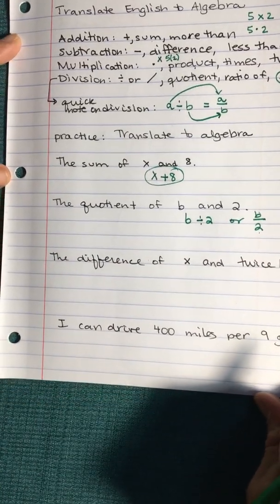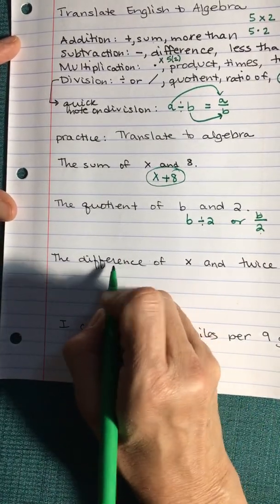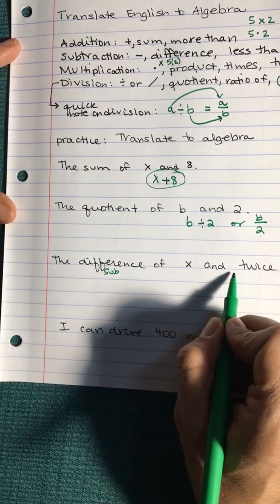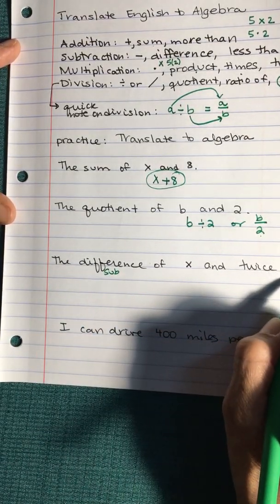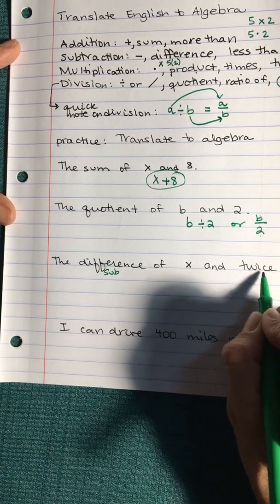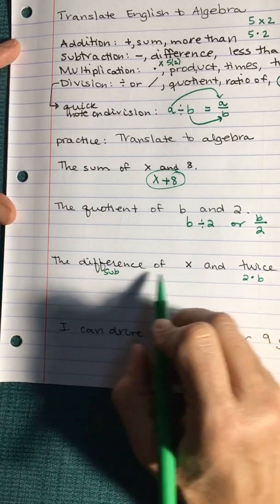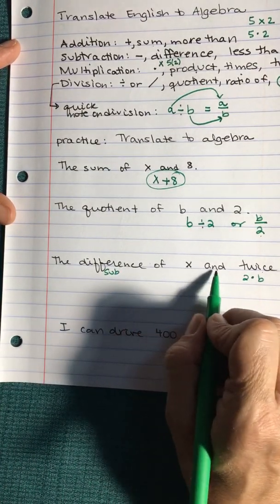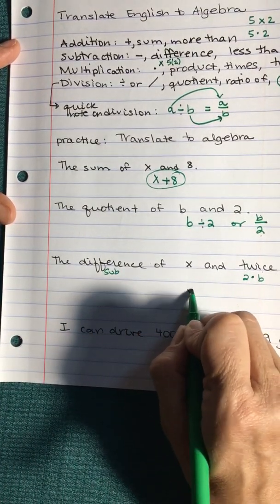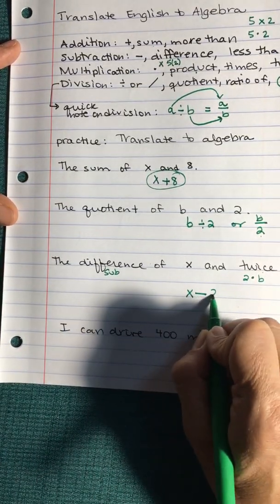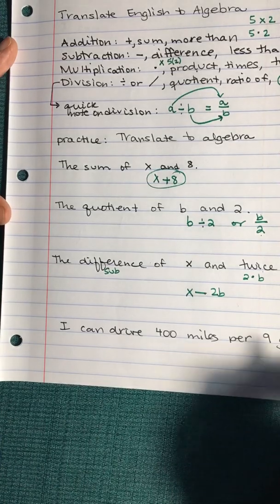The difference, that means subtraction, of x and twice b. Twice b means 2 times b. And then I have the difference of x and twice b, so x minus 2b.